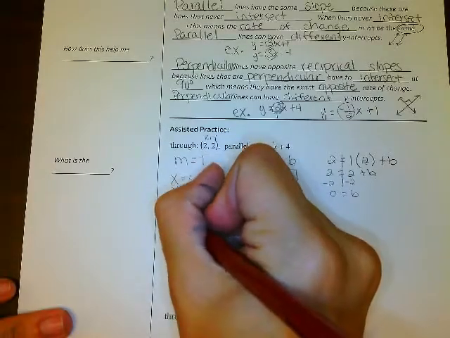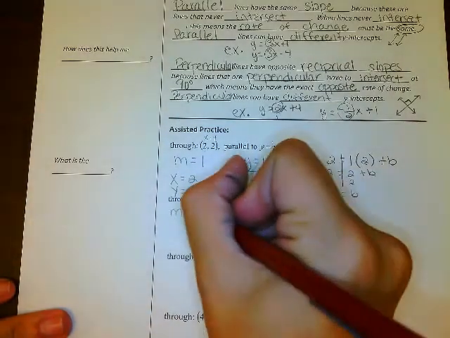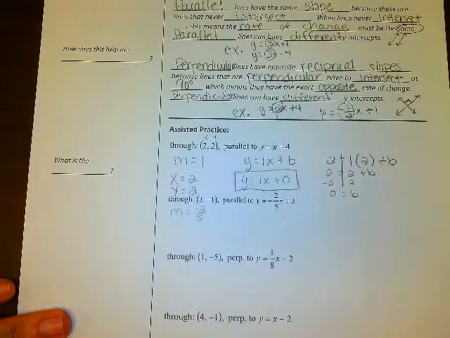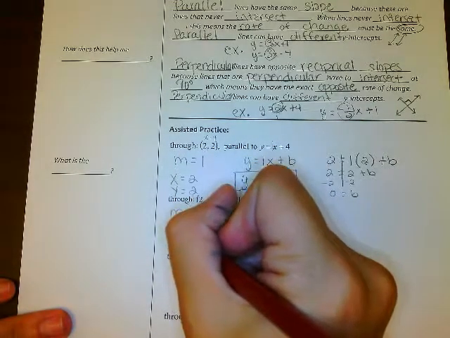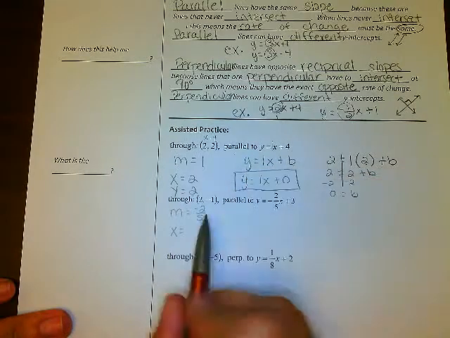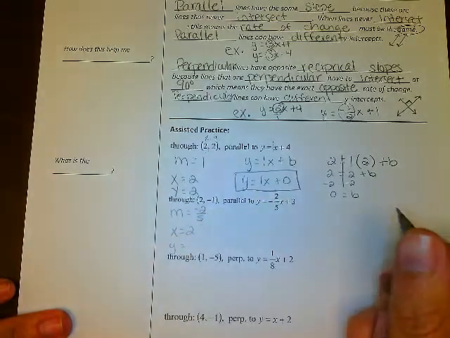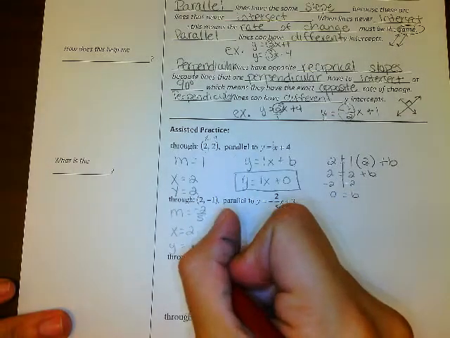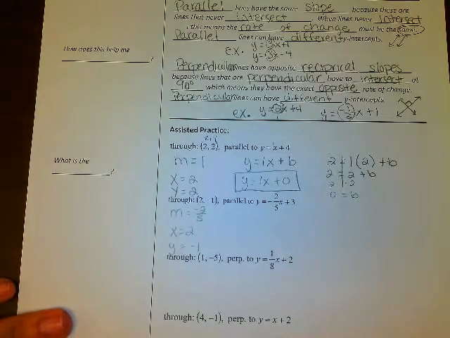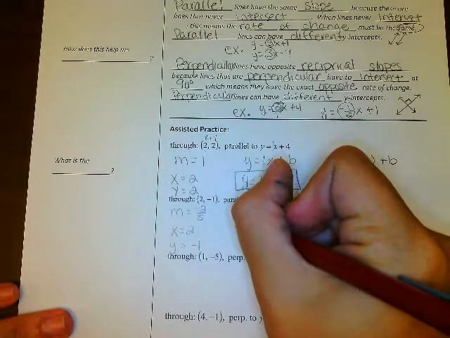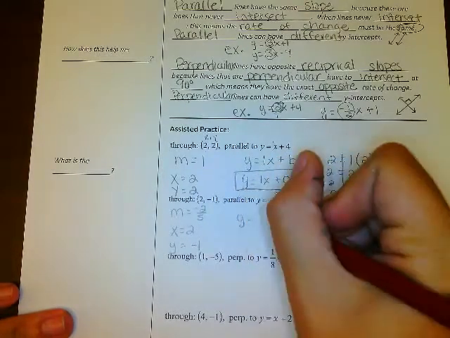So we'll start with our slope. Our slope is negative 2 over 5. We have an x value of 2. We have a y value of negative 1. That's everything that I'm going to need to substitute. So I'm going to start with just using the slope.